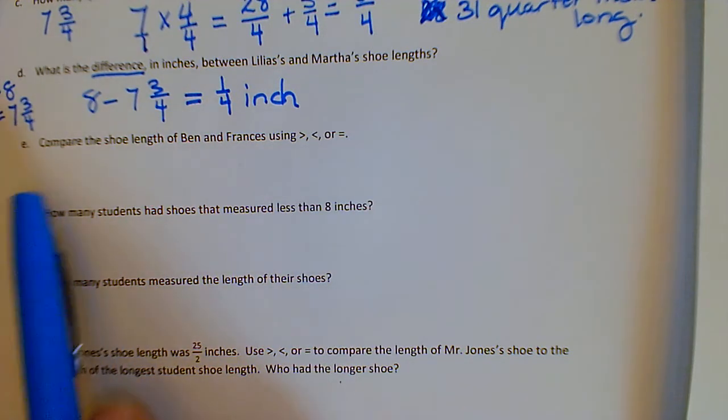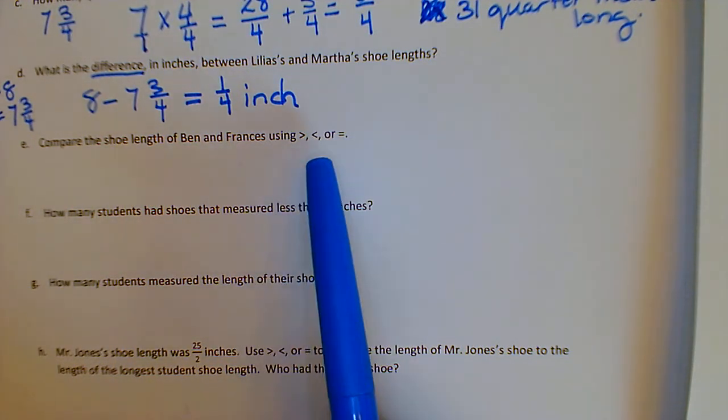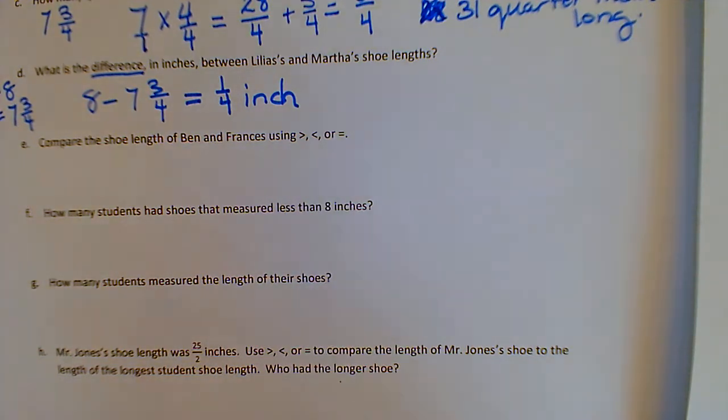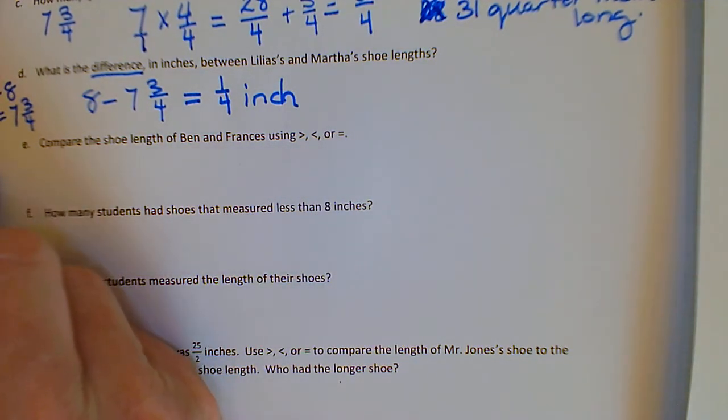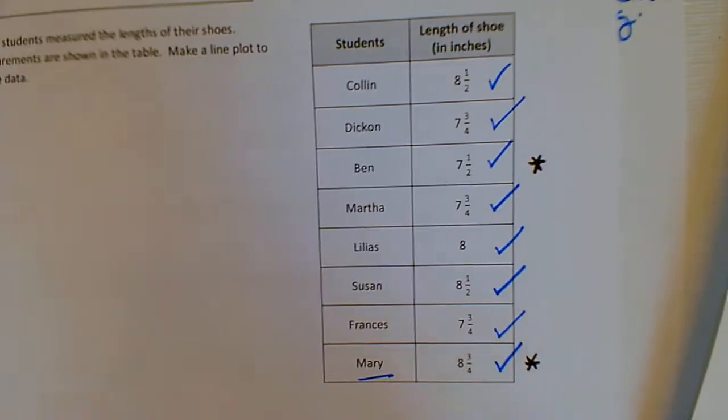Okay, next one. Compare the shoe length of Ben and Francis using greater than, less than, or equal to. So again, I want to have my information organized. So I'm going to have Ben and Francis. And let's take a look and see. For Ben, we have 7.5.